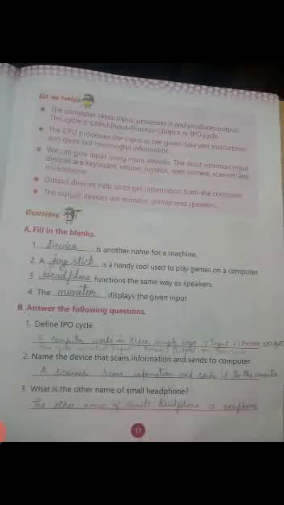Okay, children. Next, B, answer the following questions. Define IPO cycle. What is IPO cycle? A computer works in 3 simple steps. That is called input, process, output. This cycle is called IPO cycle. So you have to write: a computer works in 3 simple steps. One is input, second is process, third is output. The cycle is called input, process, output, or IPO cycle.